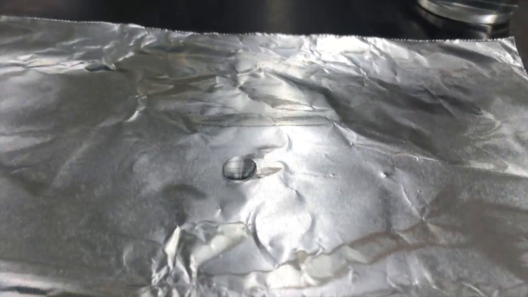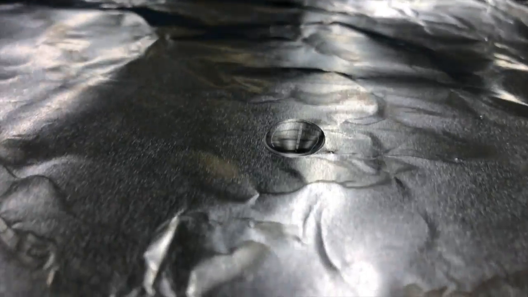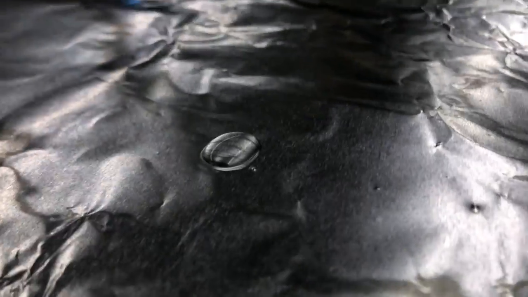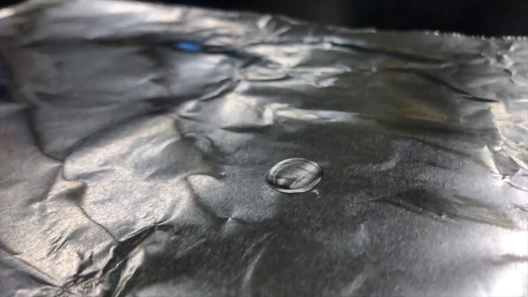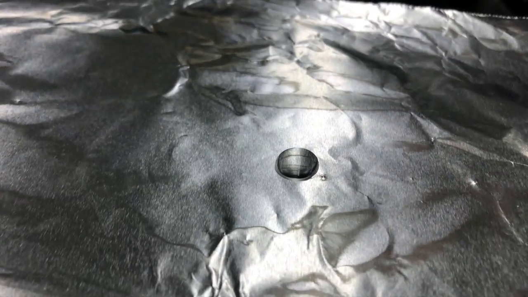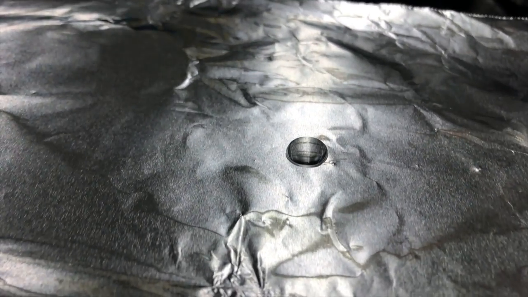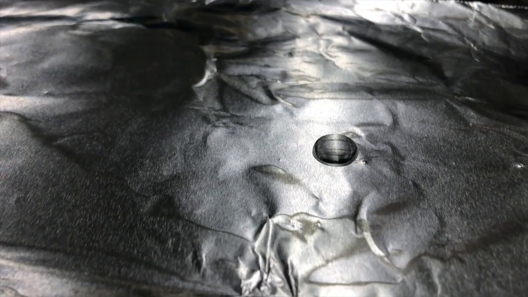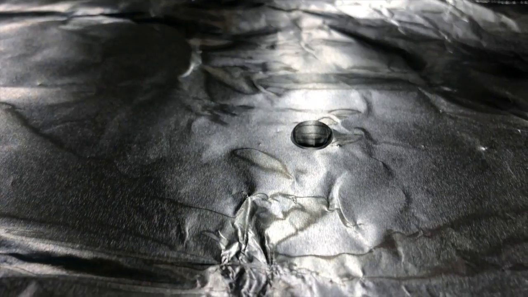It does not seem to be absorbing. It's very interesting because the aluminum foil is so shiny, it's hard to see it clearly. So make sure that you do this on your aluminum foil at home. It certainly looks like it's a bead of water and that it is not being absorbed into the aluminum foil.